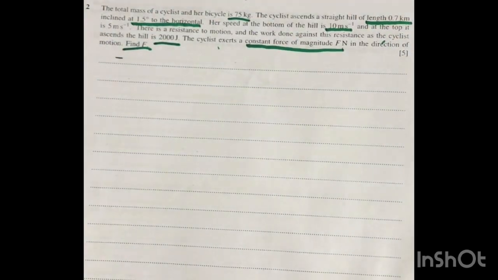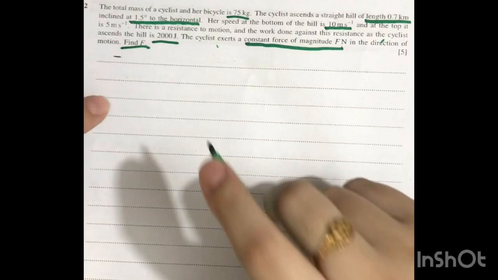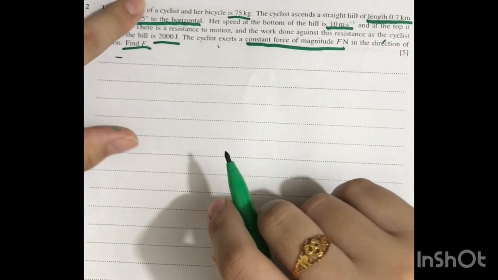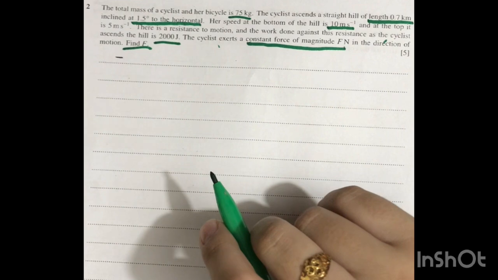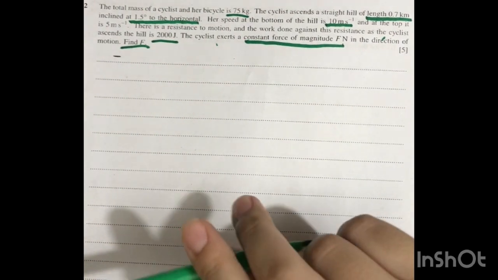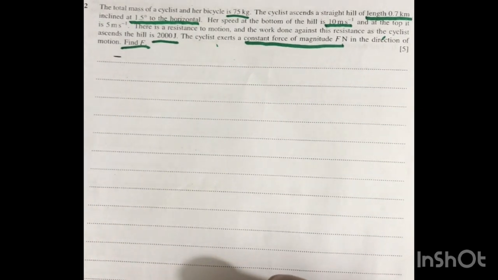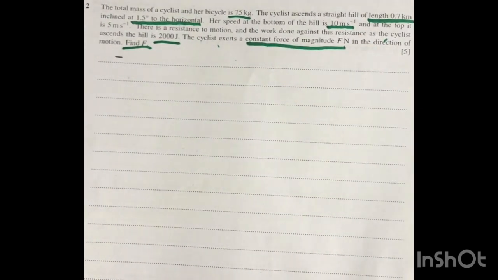Find F. So basically in this question, F is the driving force exerted by the cyclist on her bicycle. So there are two ways to do this. We can either use the work power energy formula, or we can also find out the value of F using the forces formula.